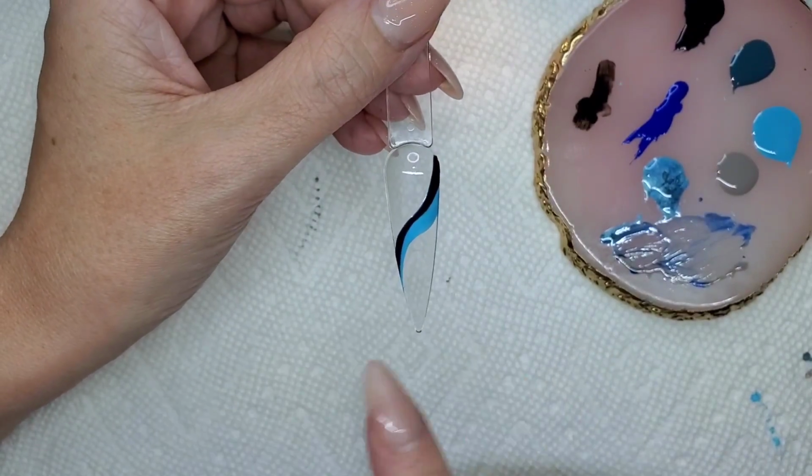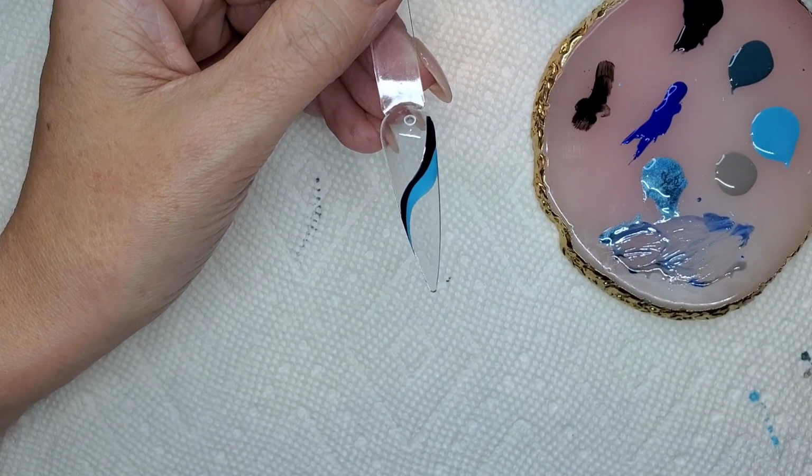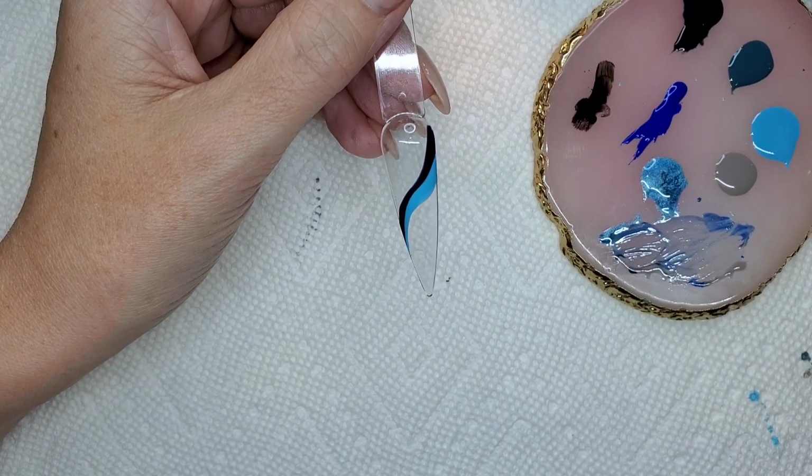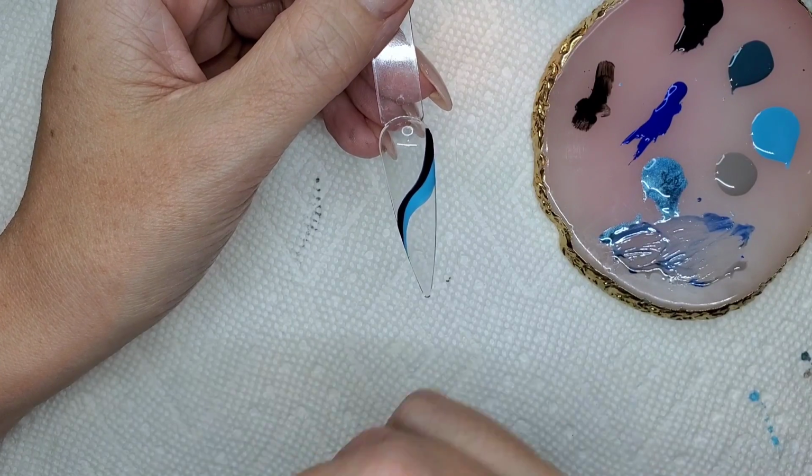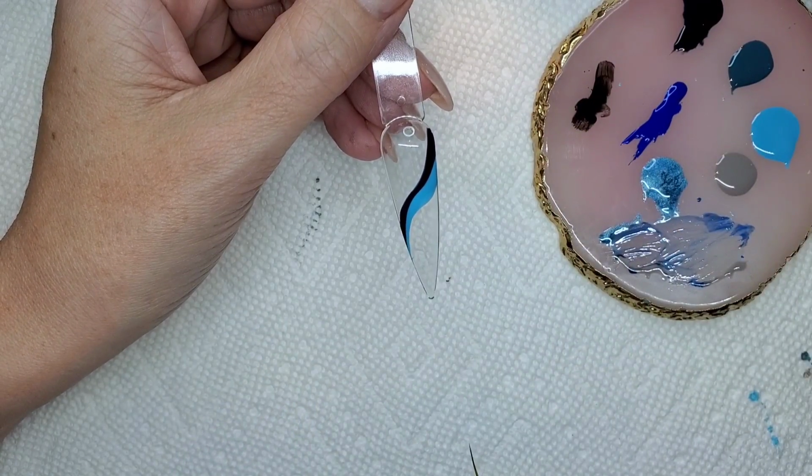All right guys, so for this middle finger, I just started already, but I'm going to basically just do the entire nail full of swirls.